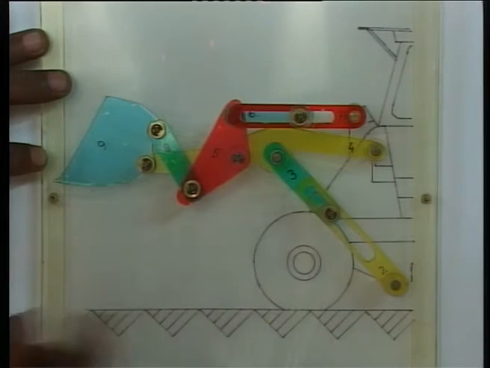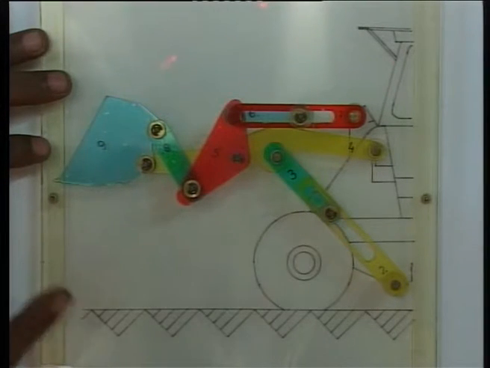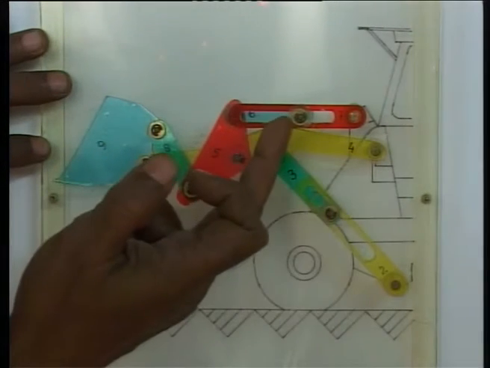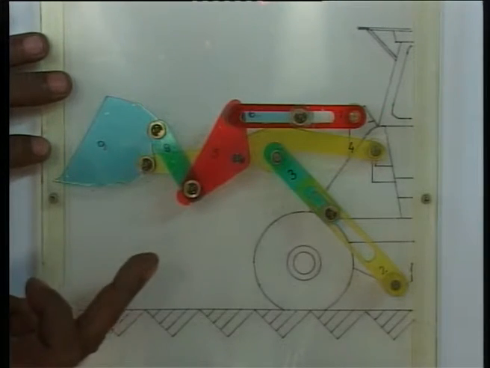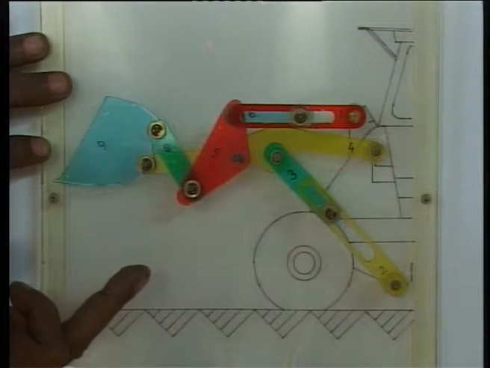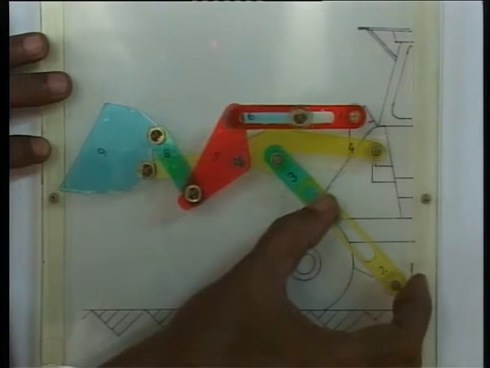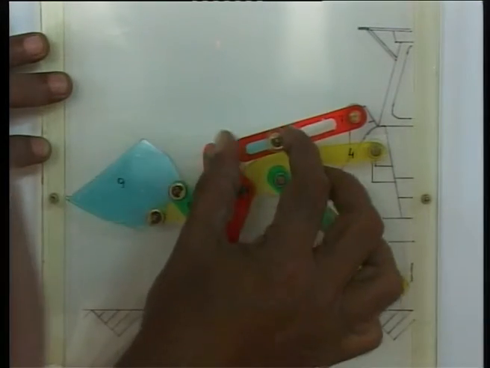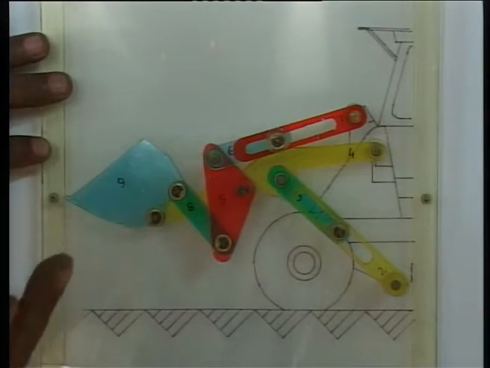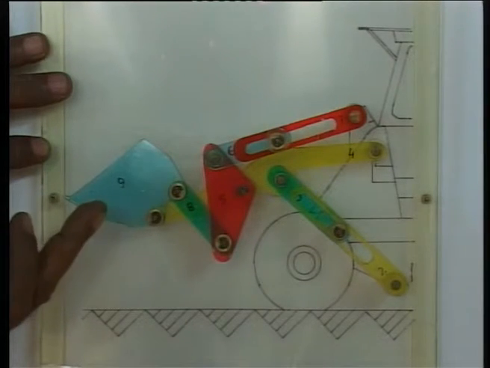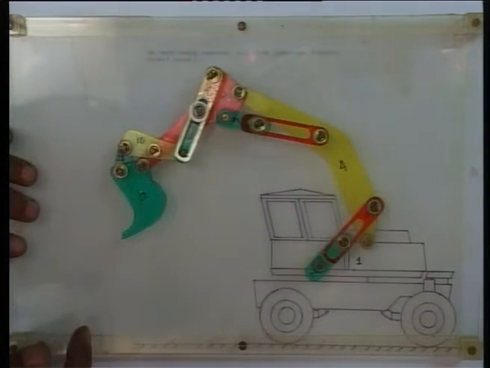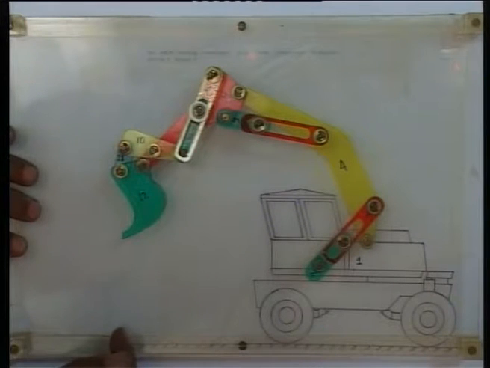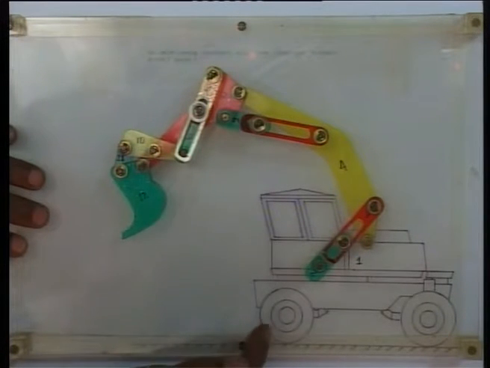So, this is an example of a 2 degrees of freedom mechanism with 2 independent inputs. That is why this is also a constrained mechanism. By that we mean, if we fix both the inputs, then the output bin takes up a particular location and orientation.